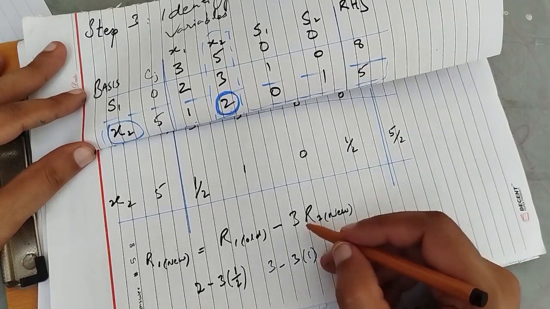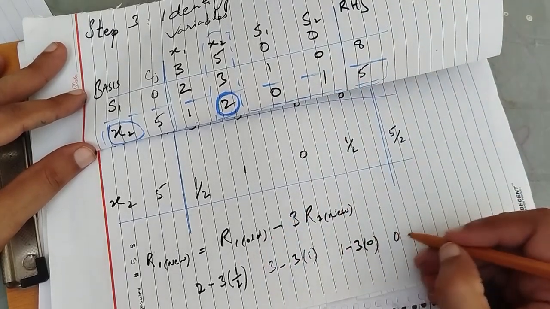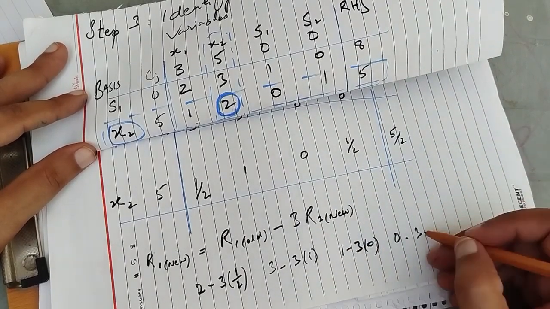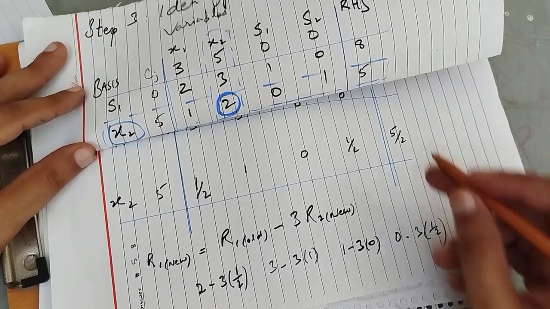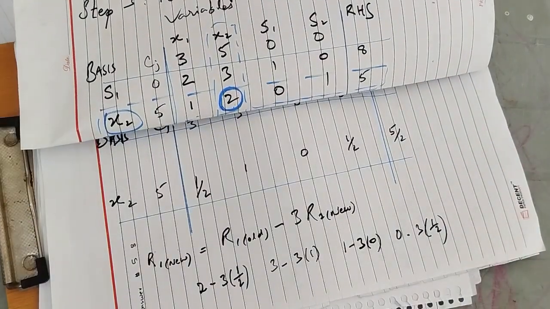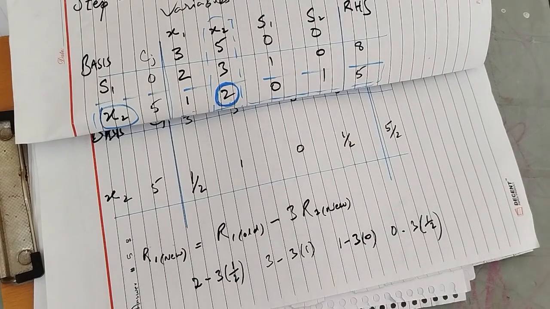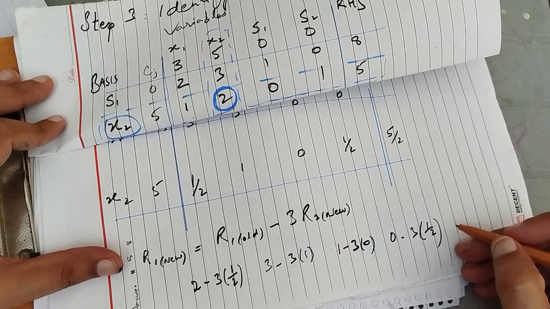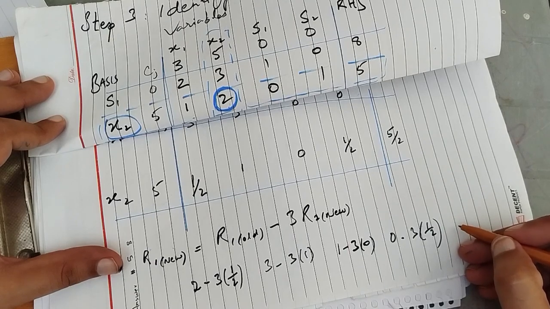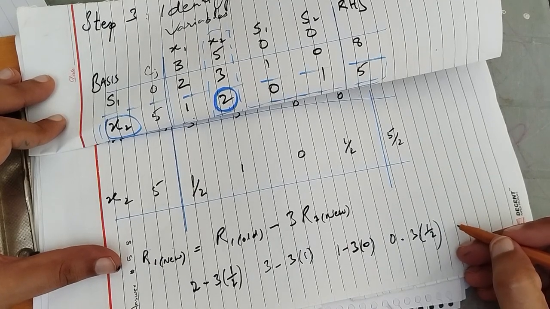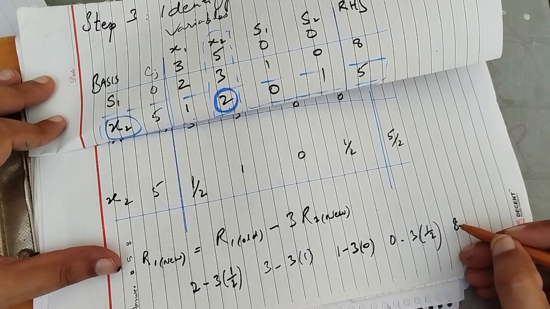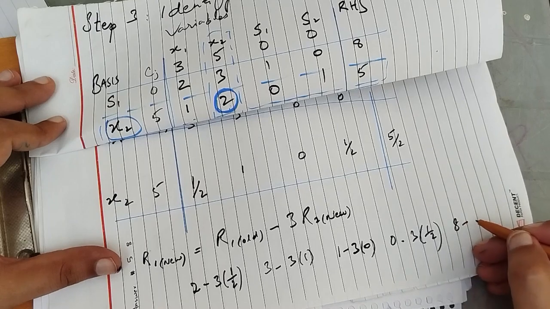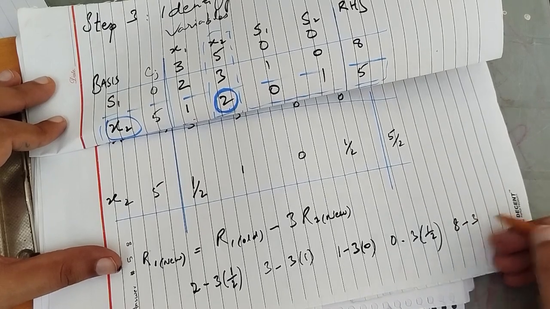Next is R1 old 0 minus 3 R2 new 1 by 2. We have to apply this on the 5 by 2 as well. So you see R1 new equals R1 old, that is 8, minus 3.